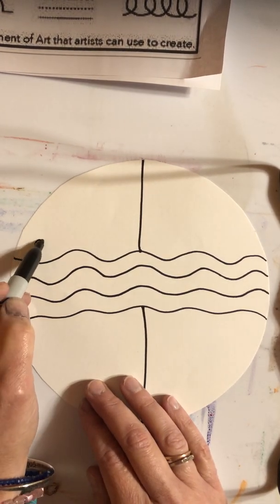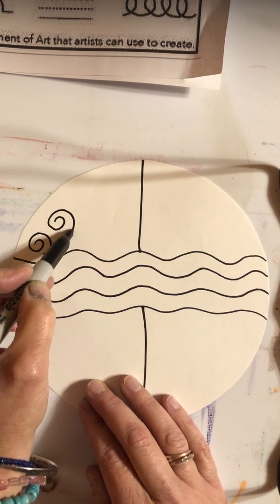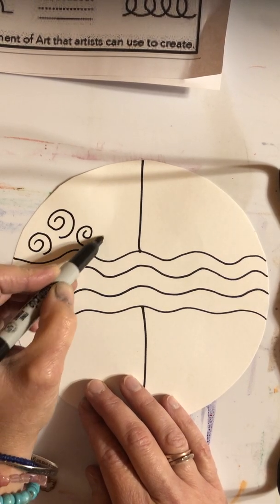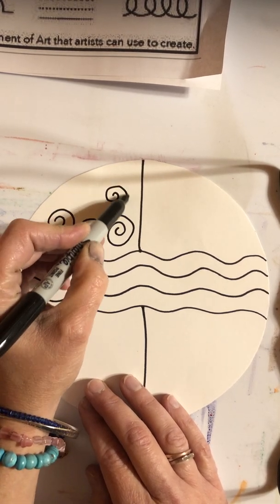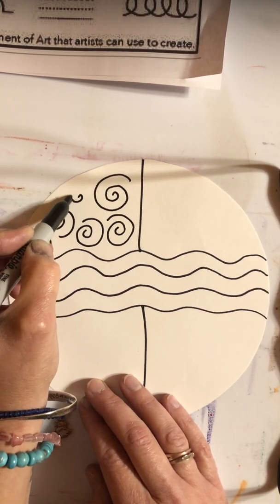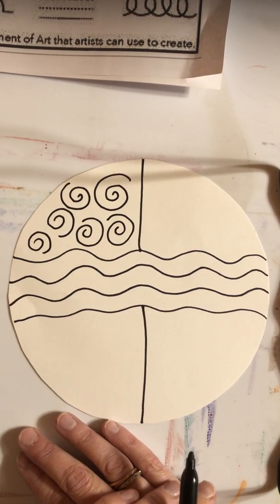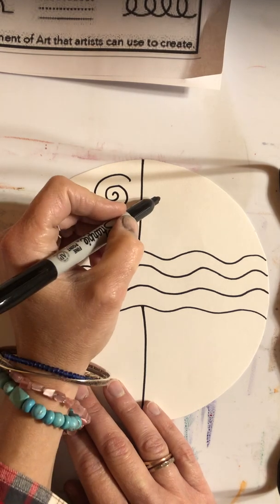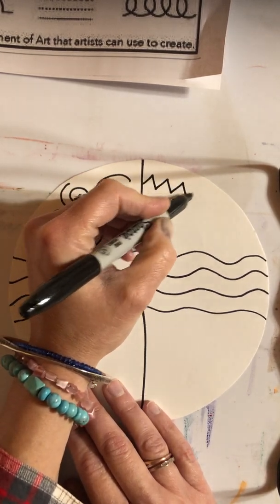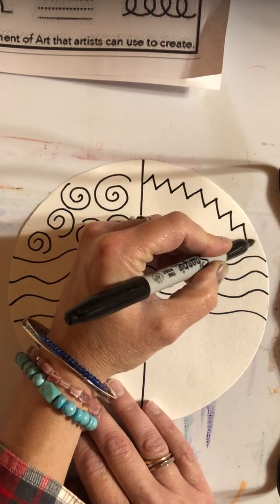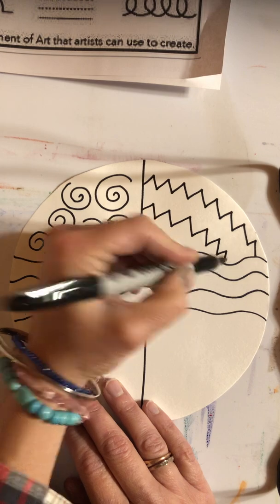I would like you to pick one kind of line and do that in the whole space. So you're going to have 4 different types of line that you pick to fill in. I picked spiral. I'm going to pick, I think, zigzag for this space. You don't have to pick the same kinds of lines as I do.